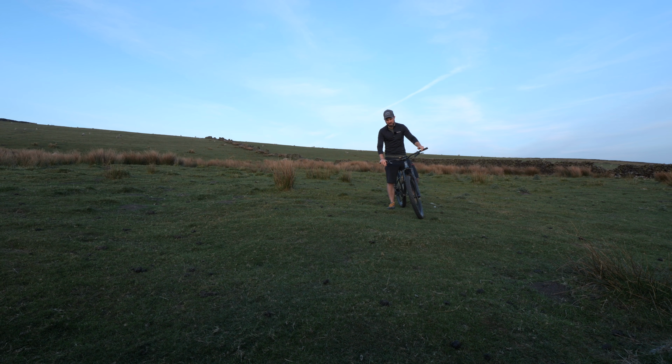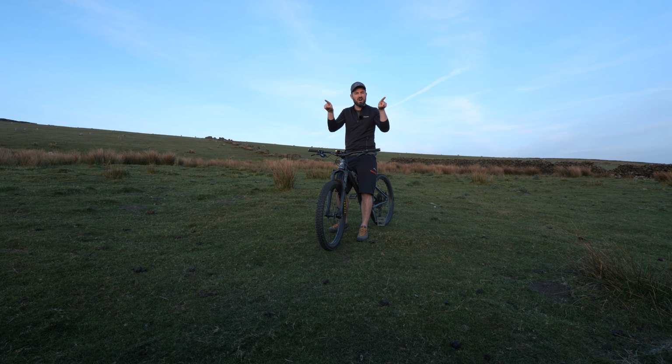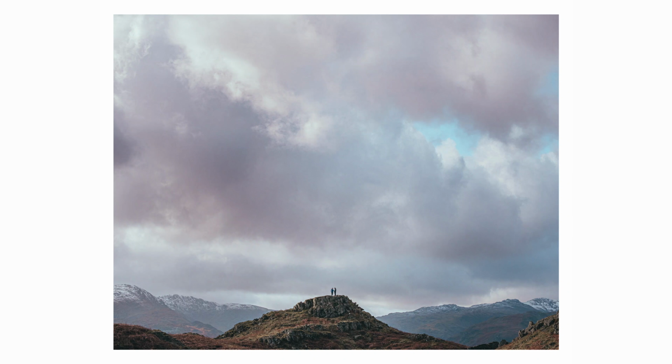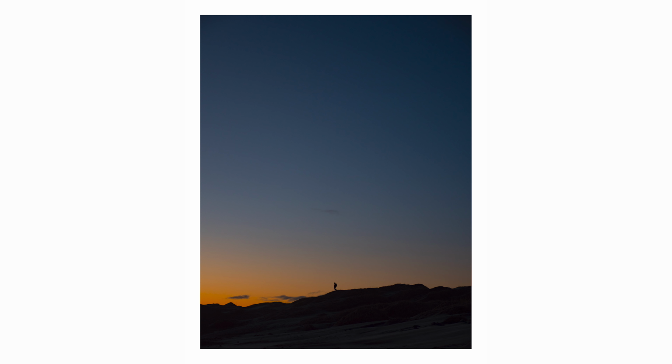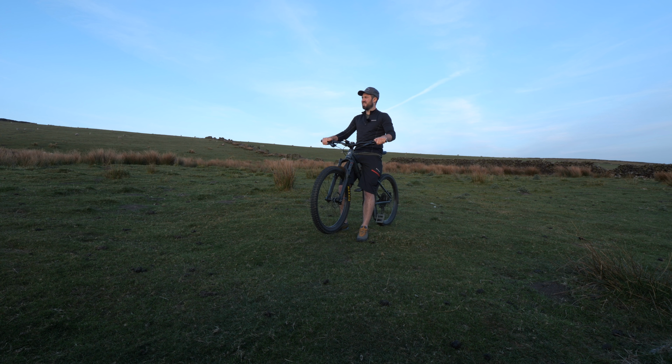Actually, I've just thought of another one. So rather than using those lines for horizons, sometimes I use each of those thirds as kind of zones, and I try and get everything that's of interest in a frame in one of those zones, because that can work really well with negative space, I find. So that's a third reason that I use the grid prominently in my compositions.